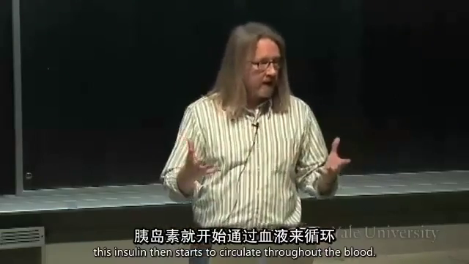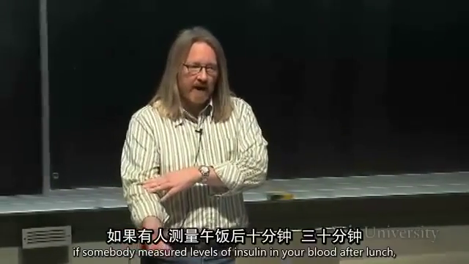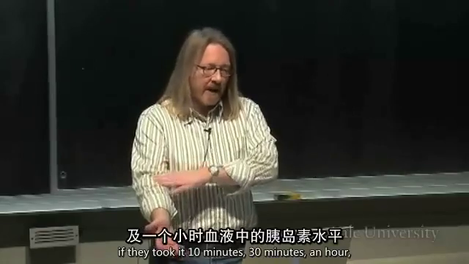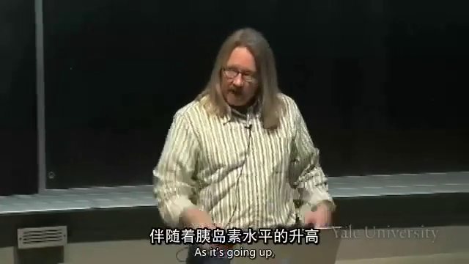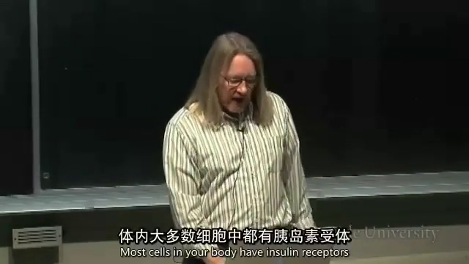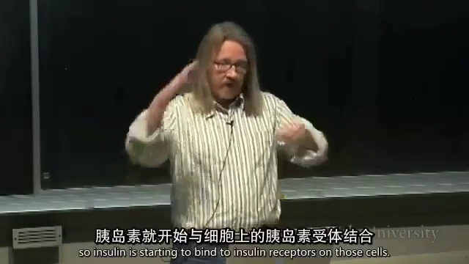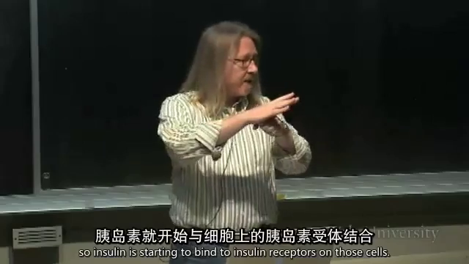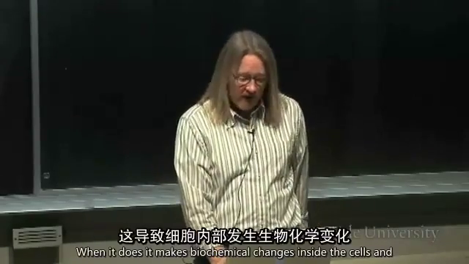And when they do that, this insulin then starts to circulate throughout the blood. And if somebody measured levels of insulin in your blood after lunch, if they took it 10 minutes, 30 minutes, an hour, you would see that it's going slowly up. As it's going up, it's circulating around your body, and most cells in your body have insulin receptors. So insulin is starting to bind to insulin receptors on those cells. And when it does, it makes biochemical changes inside the cells.